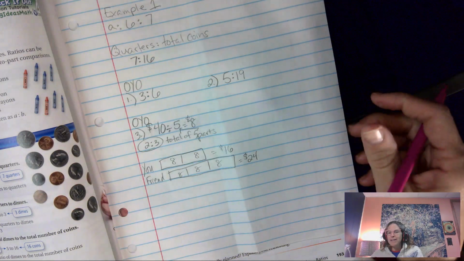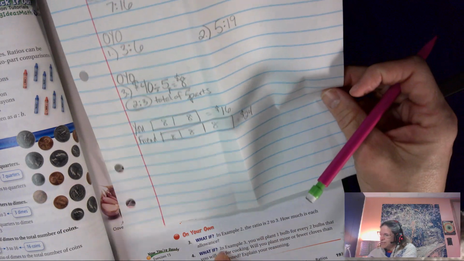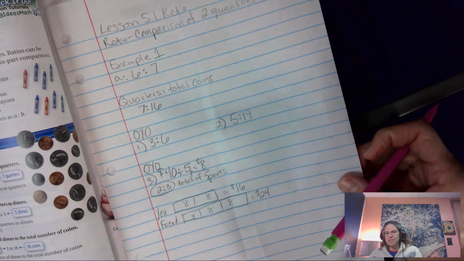I don't know why I didn't think to redraw the diagram. I don't know what I was thinking. How much is each allowance? You get $16, your friend gets $24.